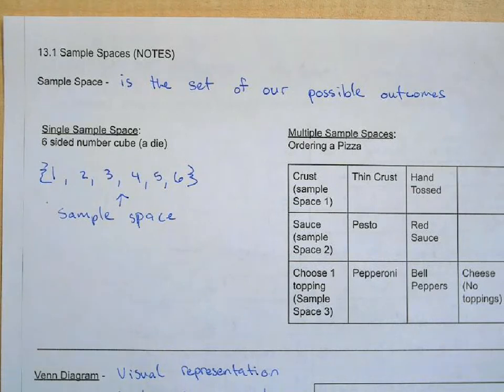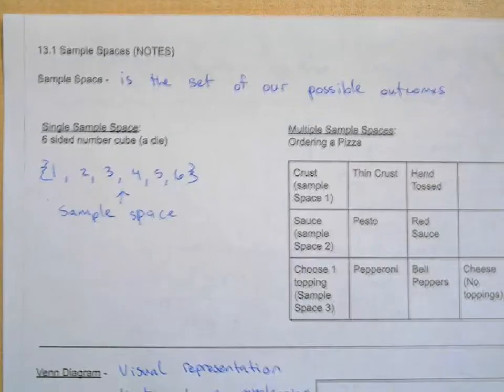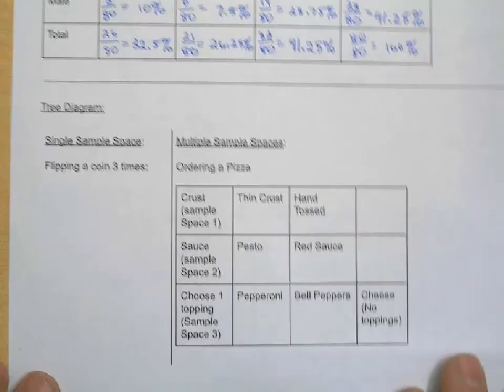In this video, we're going to be looking at sample spaces, but more as a combination. As we flip a coin, or maybe we're trying to order some food, we can list all our options and see what all our different possible combinations are. To do that, we have this thing called a tree diagram.